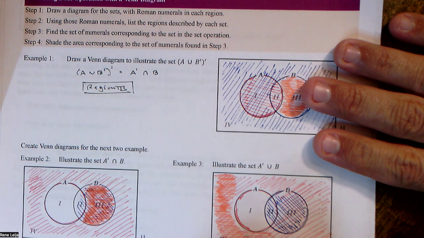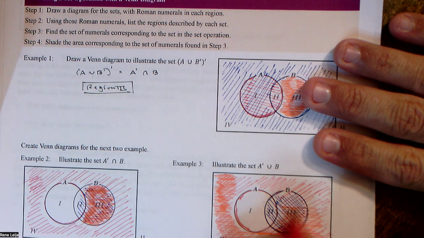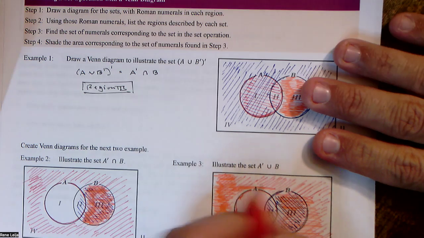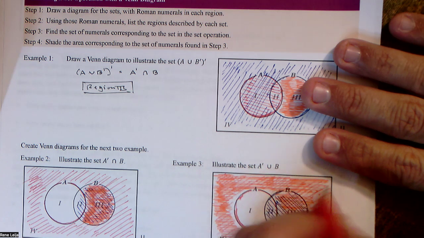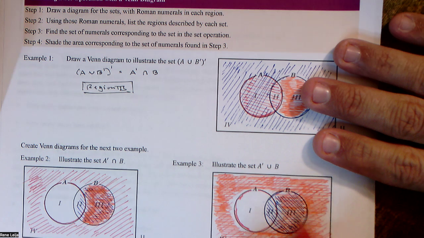I'm trying to hurry. So here is not A along with B. Now notice that I cannot shade the part where B is inside of A, because the first part says that I don't want what is in A. I want what is outside of A.